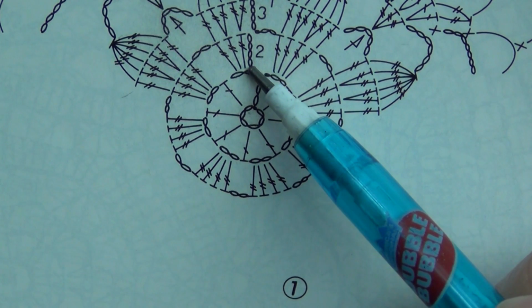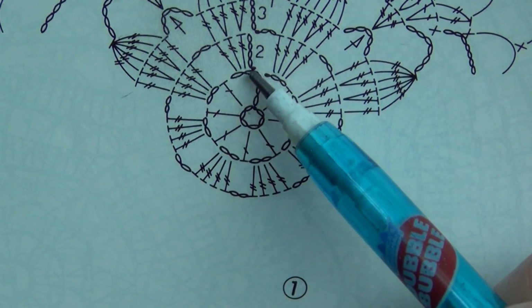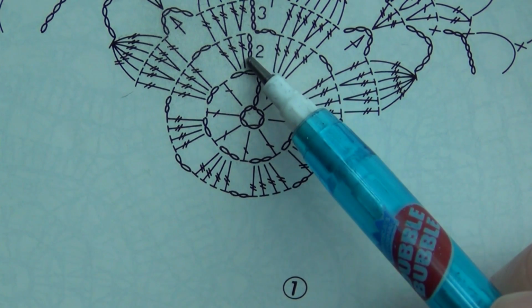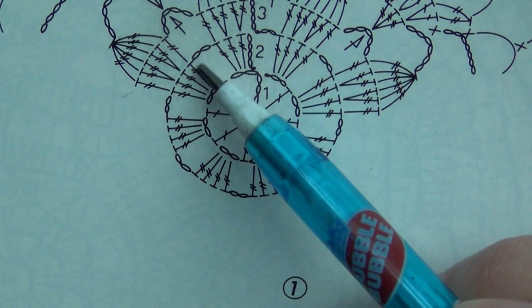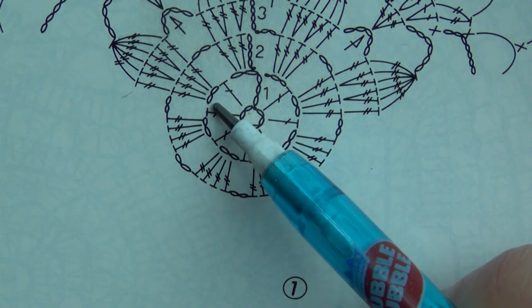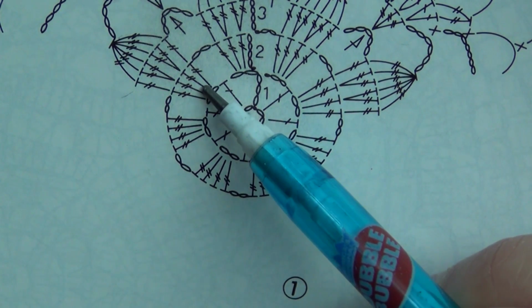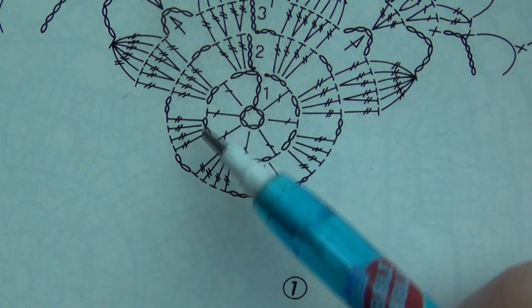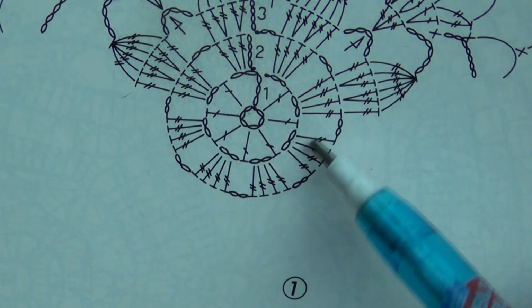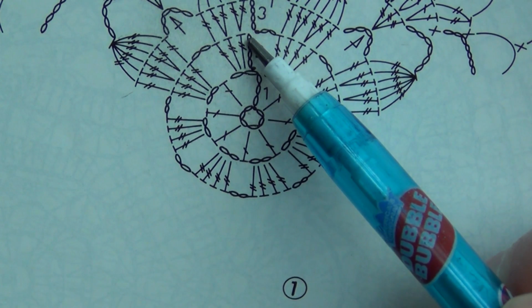Then you move on up with your 4 chains, because these are now treble. So you have 4 chains to stand as 1 treble, and then you have your next 3 trebles, chain 2, 4 trebles, and these are done in your chain 2 spaces. So you do 2 trebles in the one and 2 in the next, and then you just keep following your pattern as it goes around, because then you come back here and you slip stitch into your 4th chain.